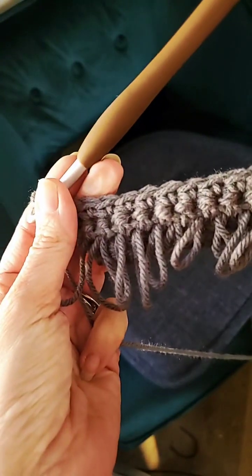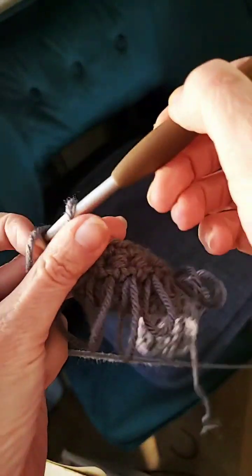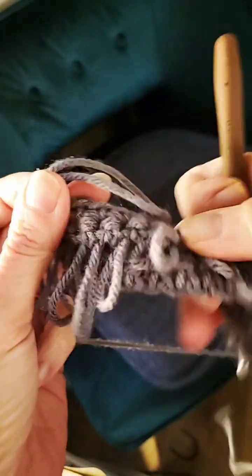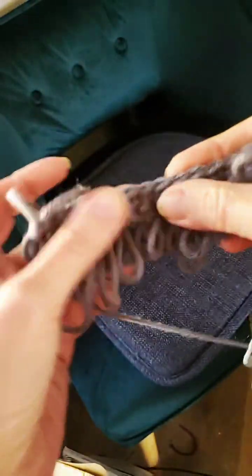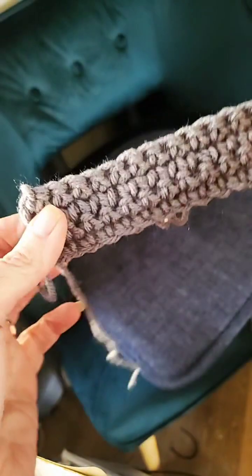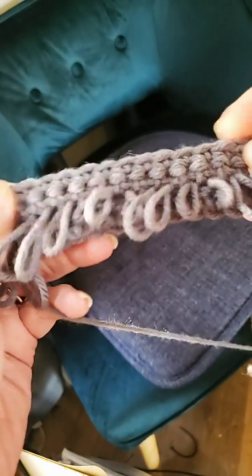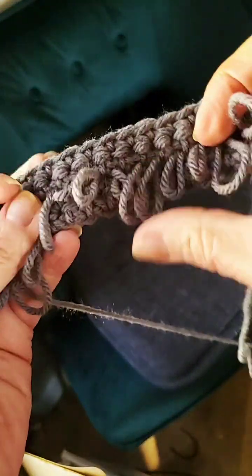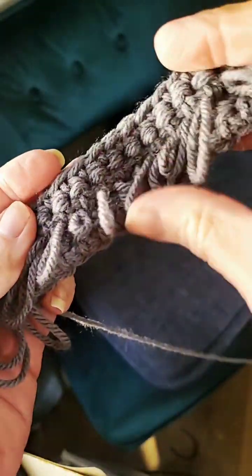Okay, so I did my row of single crochets, and I'm going to flip it. And then instead of doing my loop stitches so that they end up on the back, you would turn it and do another row of loop stitches, turn it and do another row of single crochet, and once you've done a few rows, it would give you a more plush look.